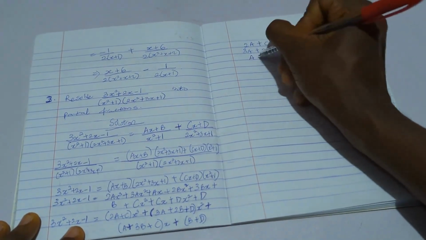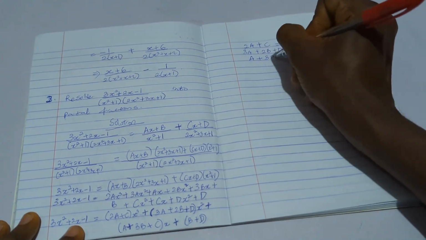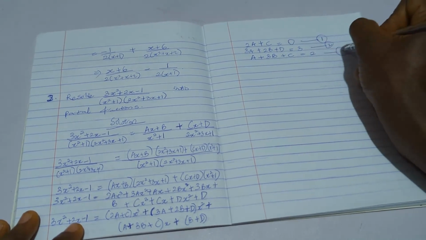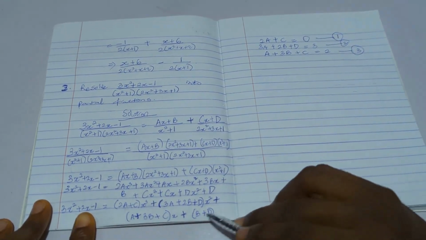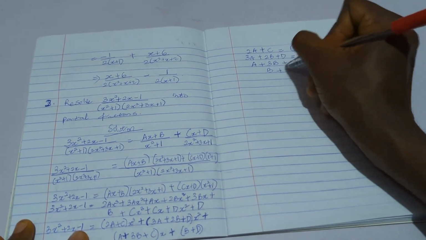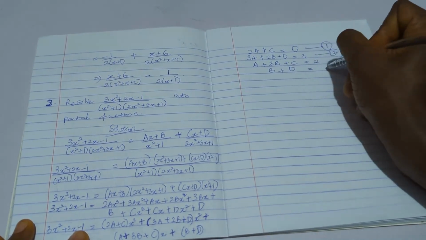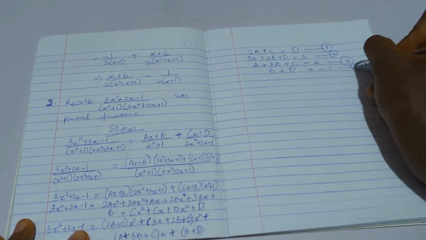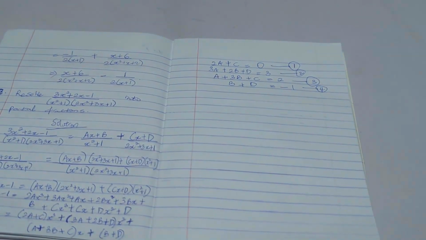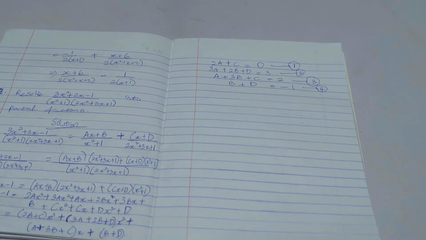So a plus 3b plus c must add up to 2, equation 3. And then the final thing is that b plus d must add up to minus 1, which is our equation 4. So in this particular example, we have 4 equations to deal with.